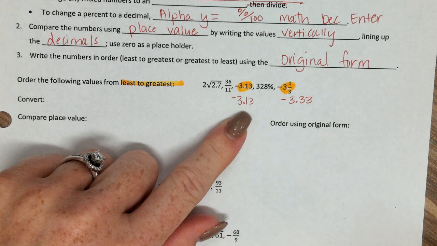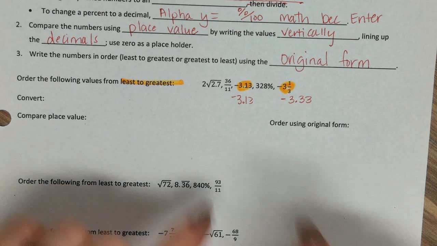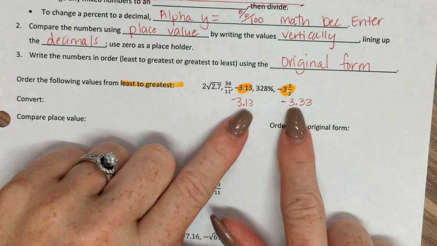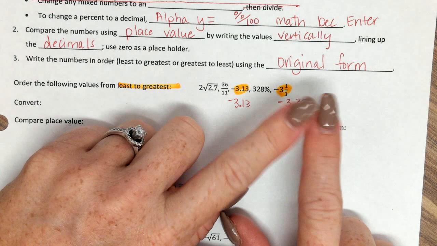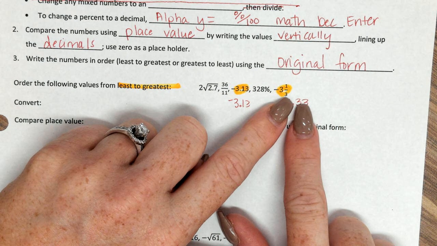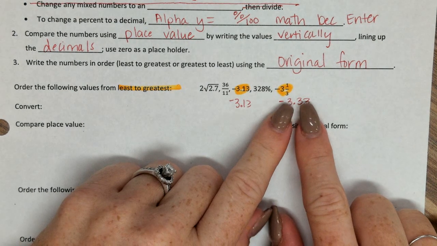So you're going to ask yourself, the more money I owe, the less money I have. Yes? Which one of these would you owe more money? This one. So it's worth the least. Did everybody hear me? I'm going to say it again. The more money I owe, the less money I have. I owe more money, so this one's worth the least.